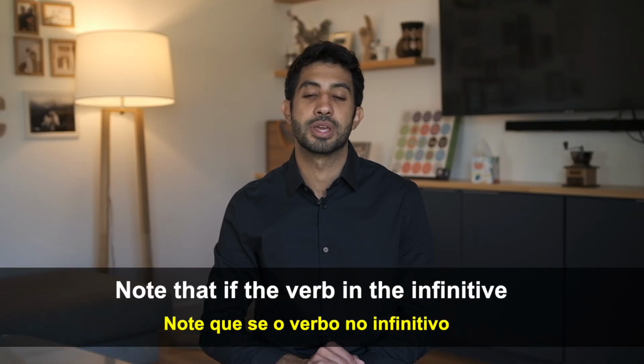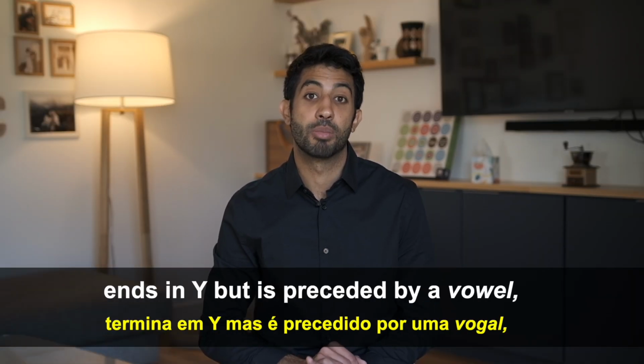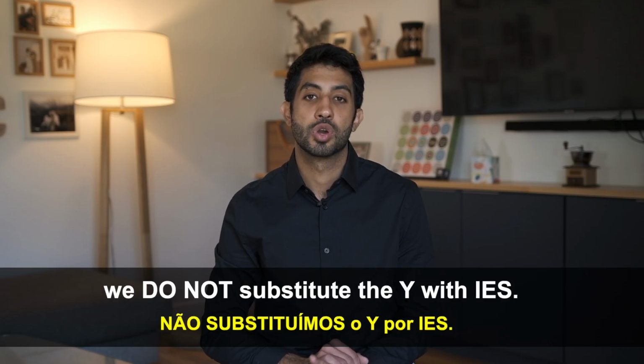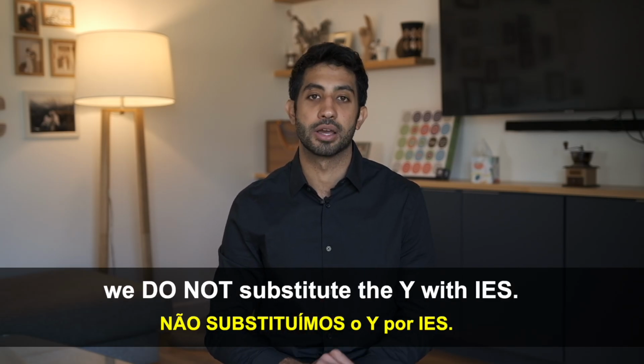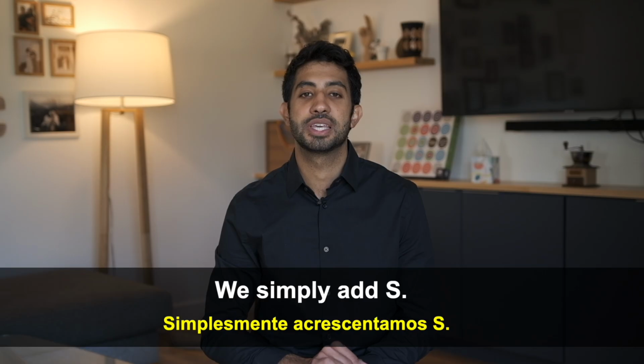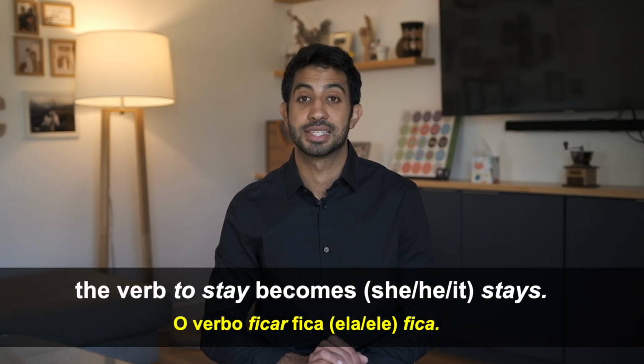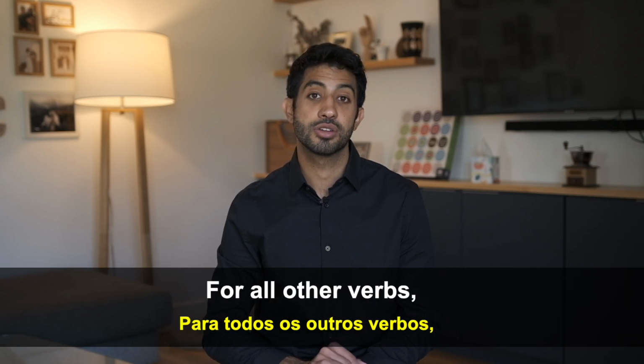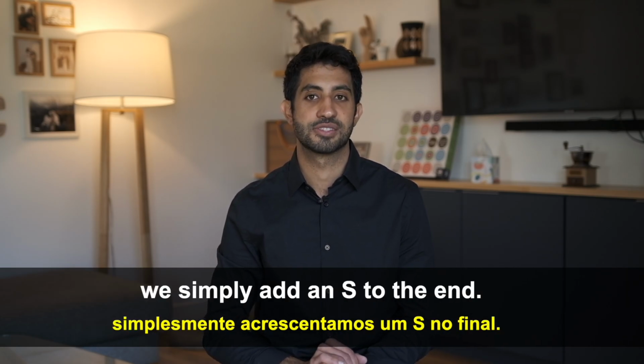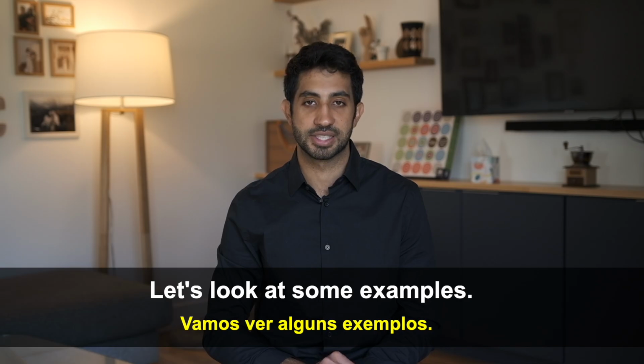Note that if the verb in the infinitive ends in Y but is preceded by a vowel, we do not substitute the Y with IES. We simply add S. For example, the verb to stay becomes stays. For all other verbs, we simply add an S to the end. Let's look at some examples.